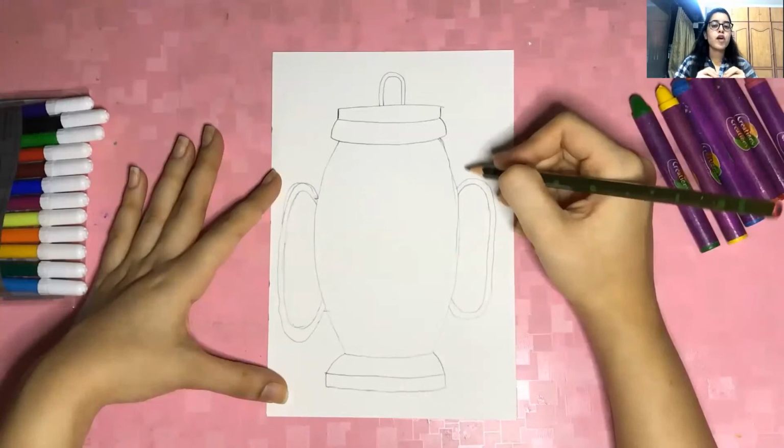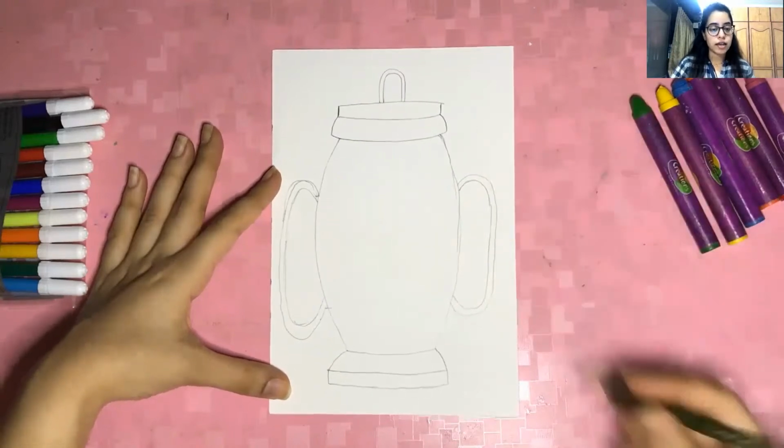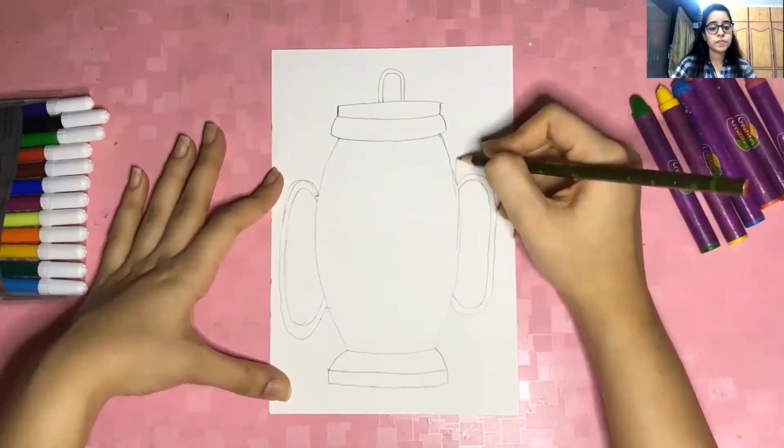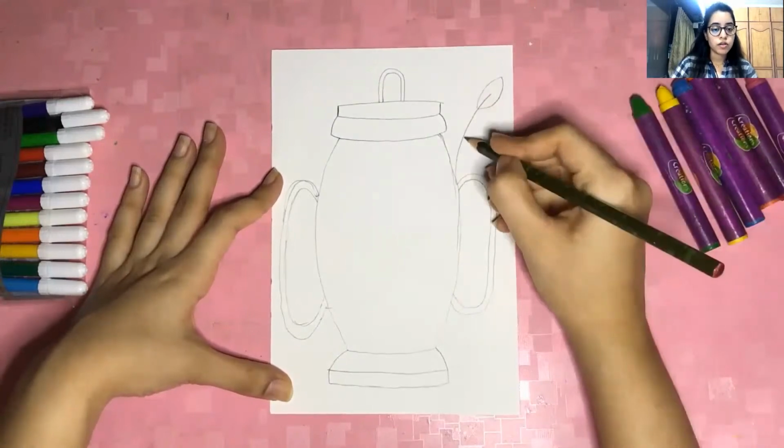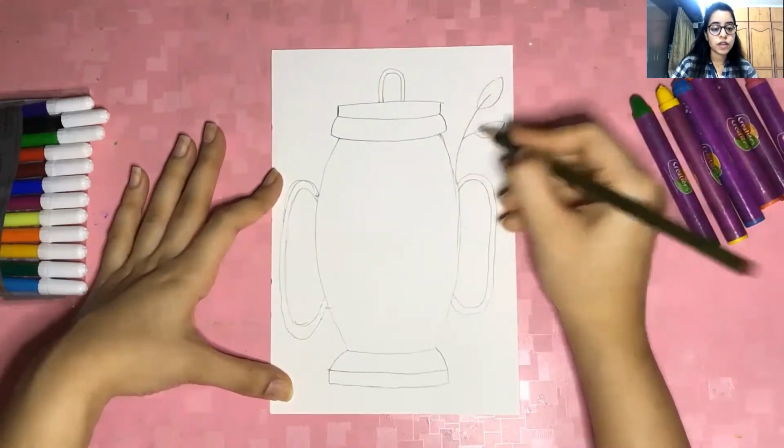Now I'm going to go ahead and add a little bit of details here and there, because as I said, we're not going to follow any rules. We're not going to follow too much technique here, and we're just going to free flow doodle over here. So I'm adding a twig of leaves over here, creating a few leaves near the handle.